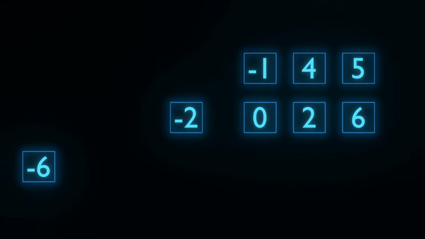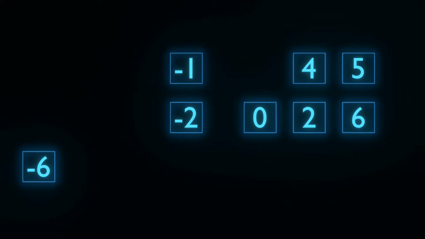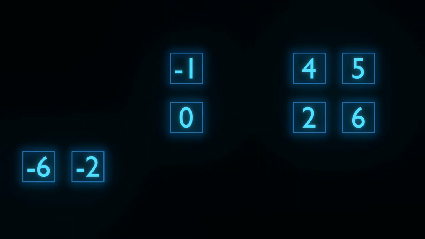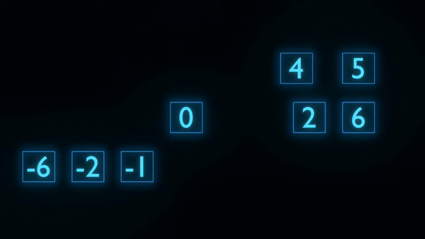We quickly replace the -6 with the next element of the list it came from. In this case, the -1. Then, all we do is repeat this process. The -2 is appended to the output next and is replaced by the 0. Then, the -1 is appended to the output and is replaced by the 4.